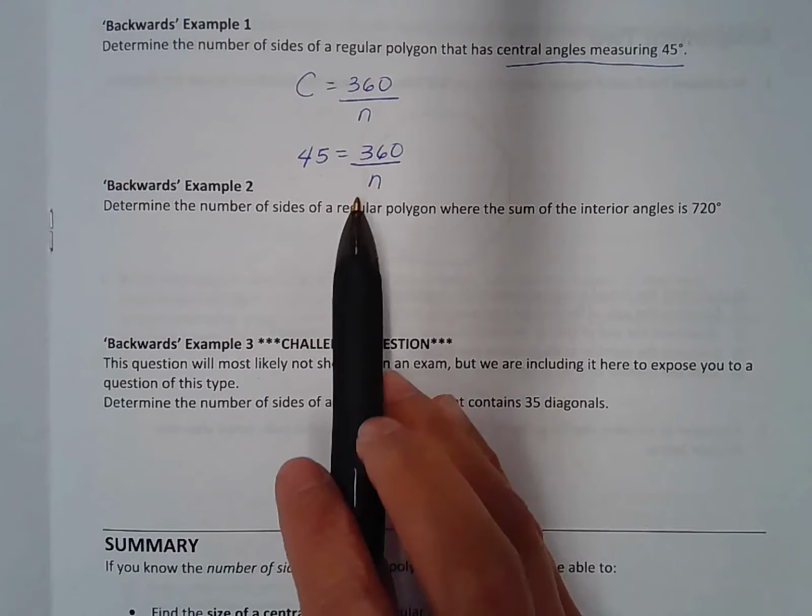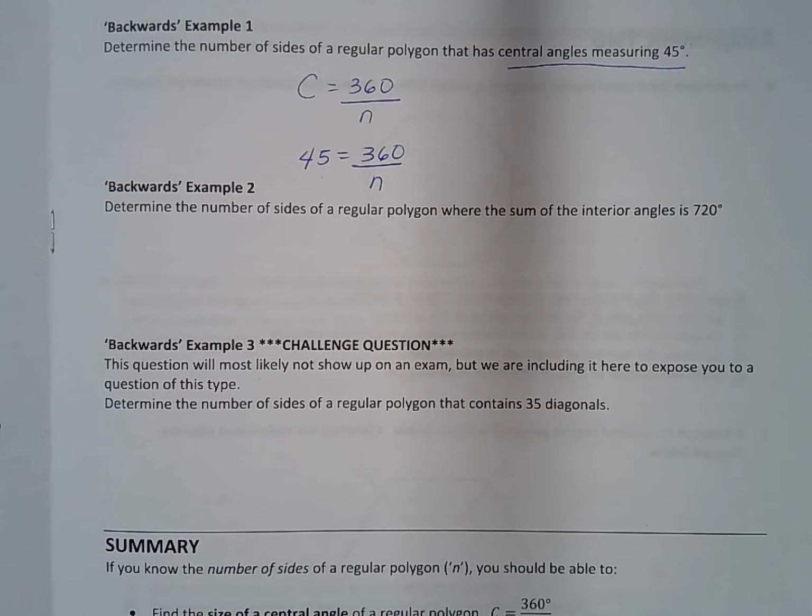Now, remember, n has to be a whole number, right? It can't be 1, because you can't have a polygon with one side. Can it be 2? No, you can't have a polygon with 2 sides.